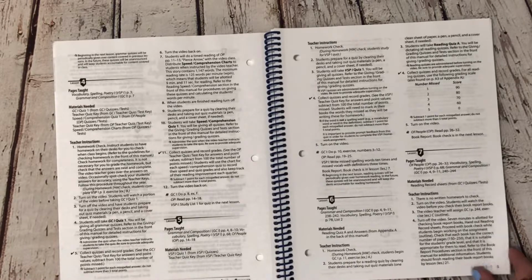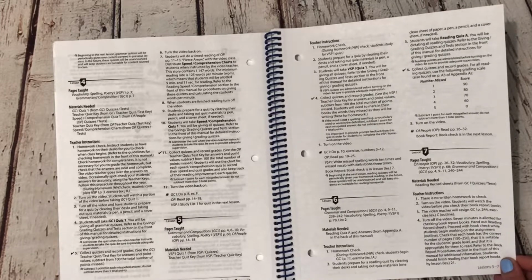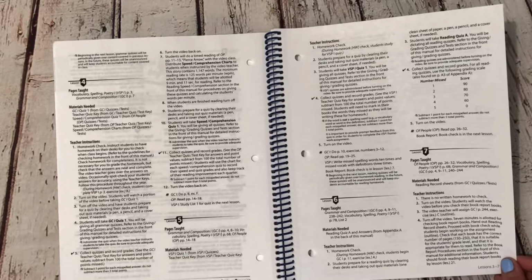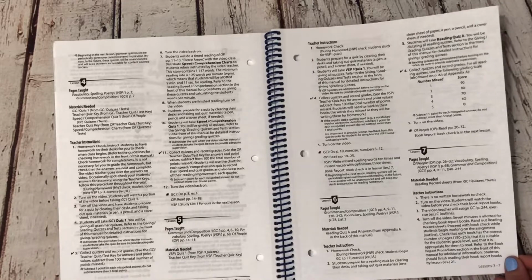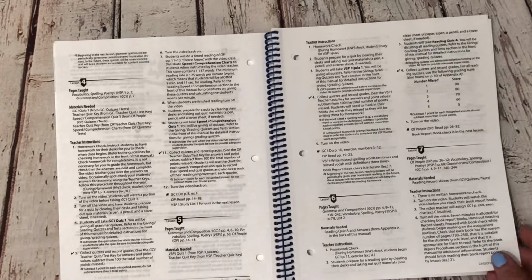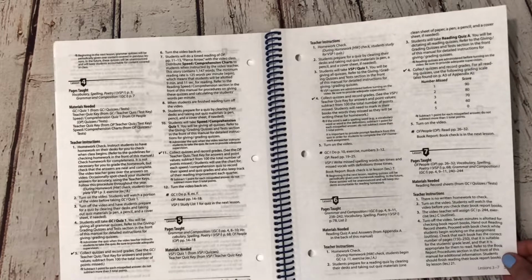Students prepare for a reading quiz by clearing their desk and taking out quiz materials: one clean sheet of paper, a pen, a pencil, and a cover sheet if needed, which they probably won't need if you're homeschooling and you only have one child. Now, if you have multiple kids, you can always do that. Let's see. Students will take reading quiz A.